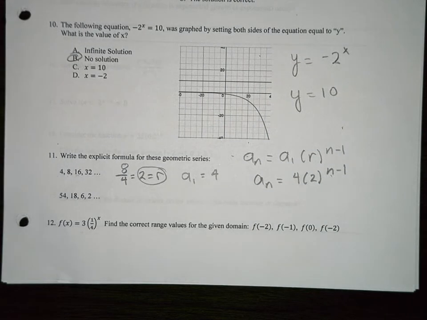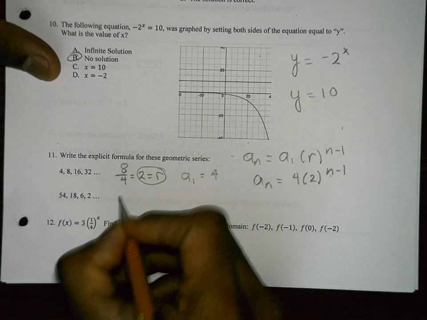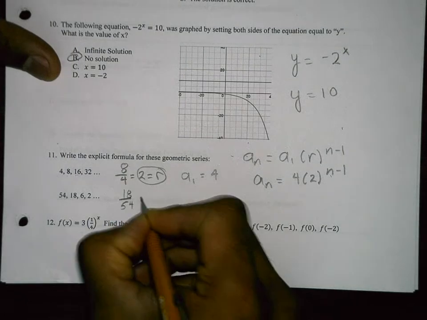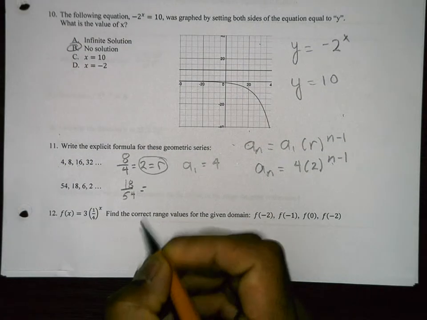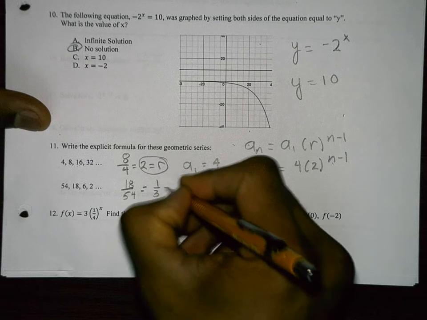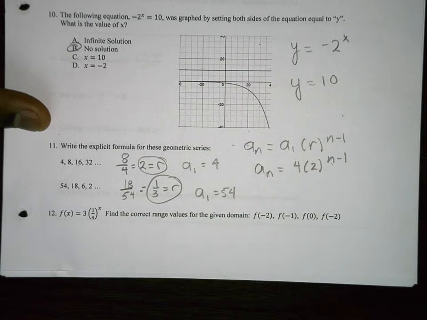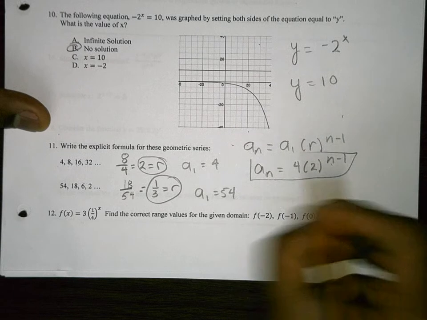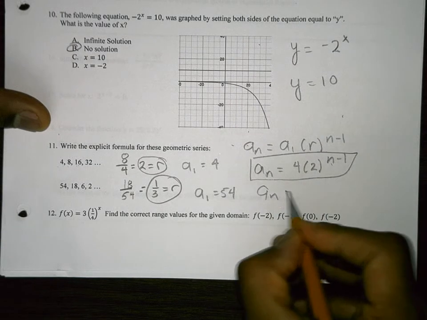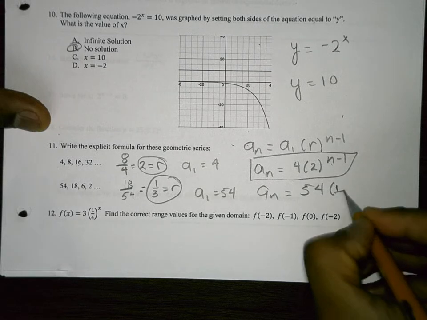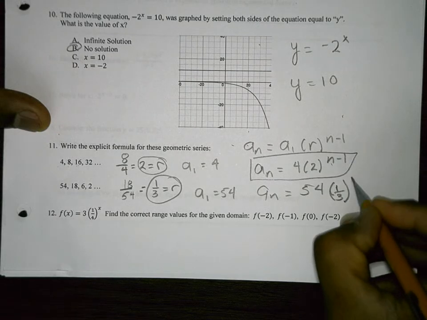Doing the same thing for the second part of this question. So first thing I'm going to do is find the r value. So I do the right term over the left term. It doesn't matter which two you pick. And that comes out to 1/3. So that's my r value. A sub 1 is the first term. That's 54. So that was my answer, the first part. And so this one's going to be a sub n equals the first term times the common ratio, which is 1/3 to the n minus 1.